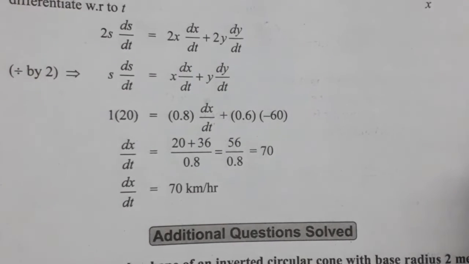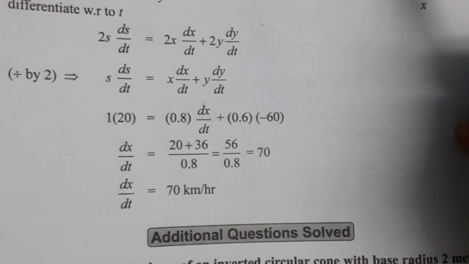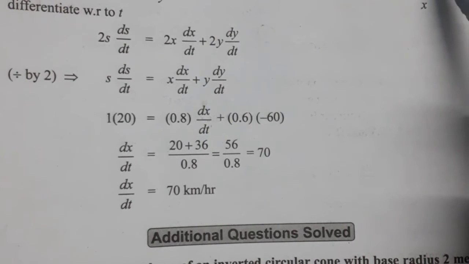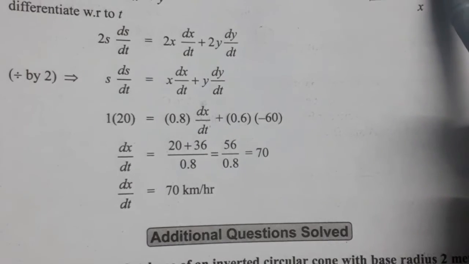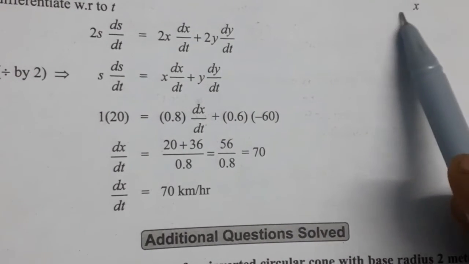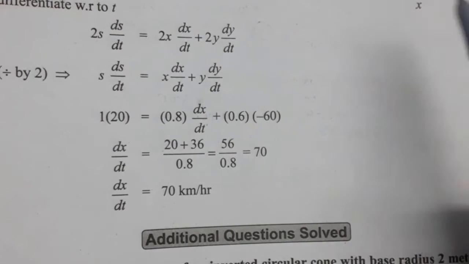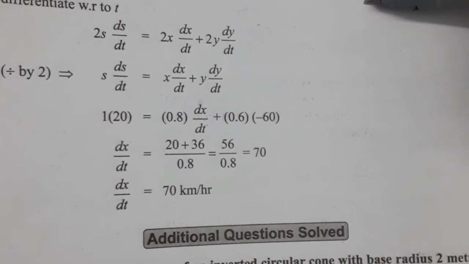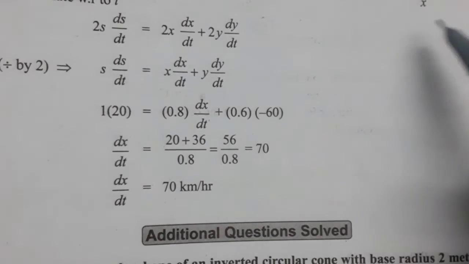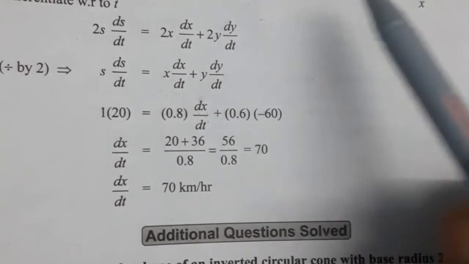This is the car in the eastern direction, this is the jeep in the northern direction. The distance between jeep and car is taken as s. This is the orthogonal point of intersection. From the intersection, the car is at x kilometer distance. From that point of intersection, the jeep distance is y.